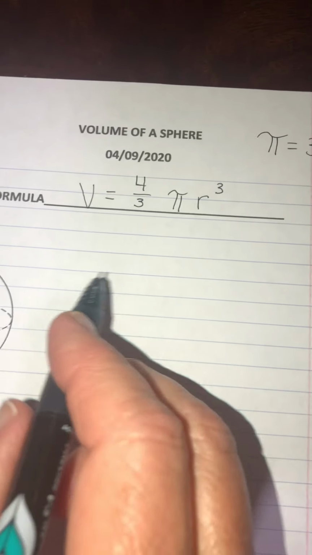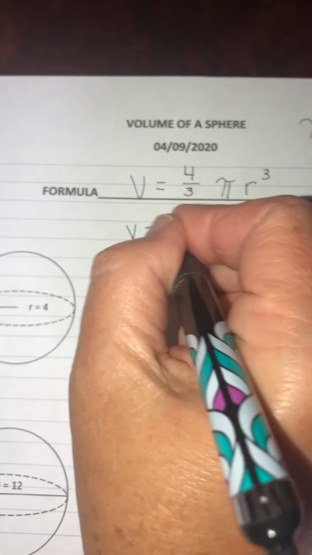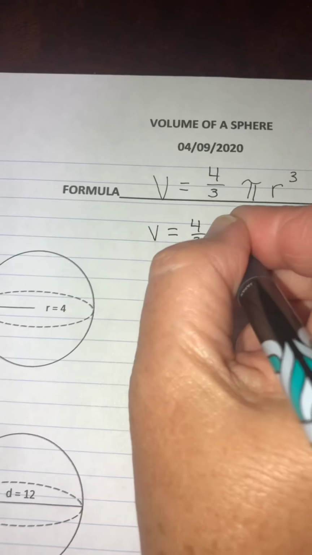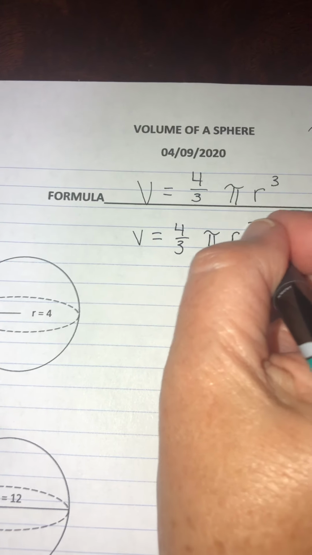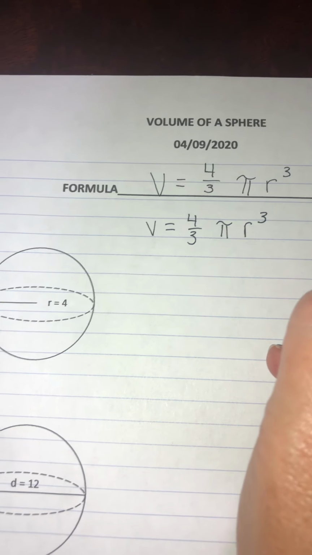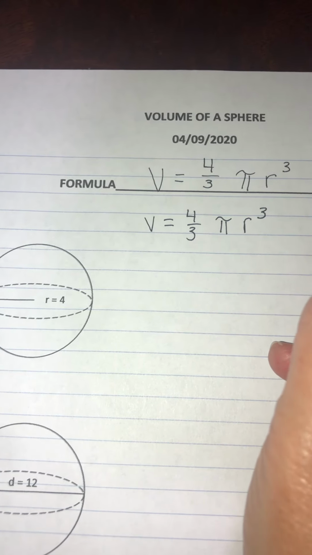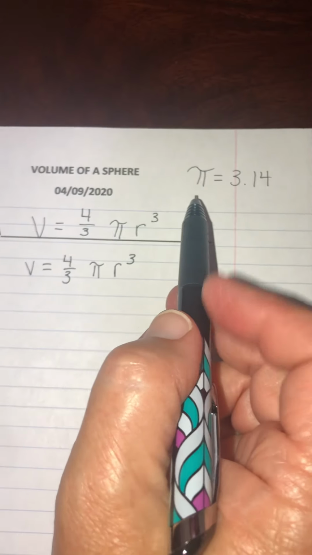So when you write your formula, V equals 4/3 times pi times the radius cubed. And remember, the radius is going to be multiplied 3 times. And reminder that pi is always 3.14.